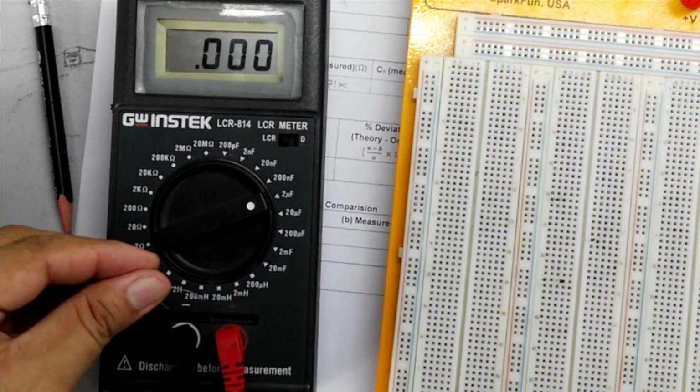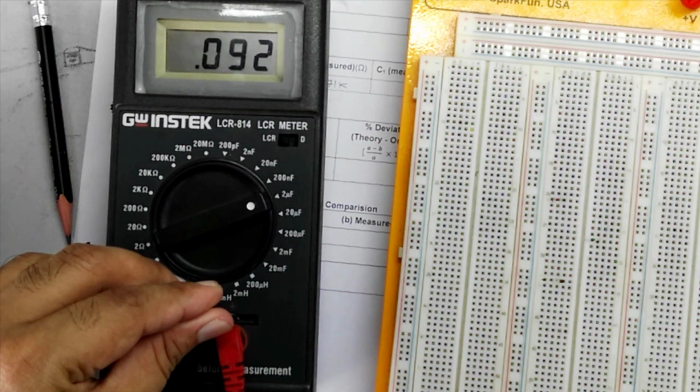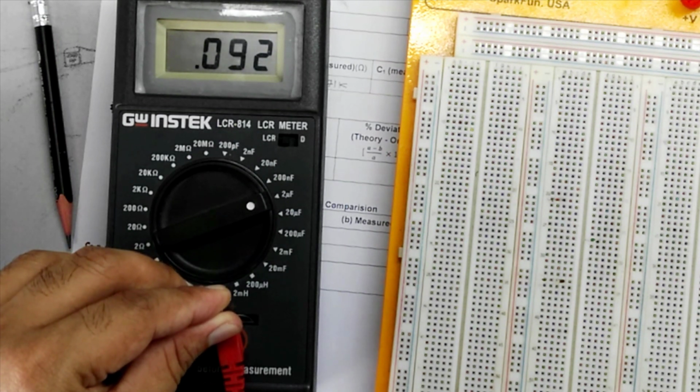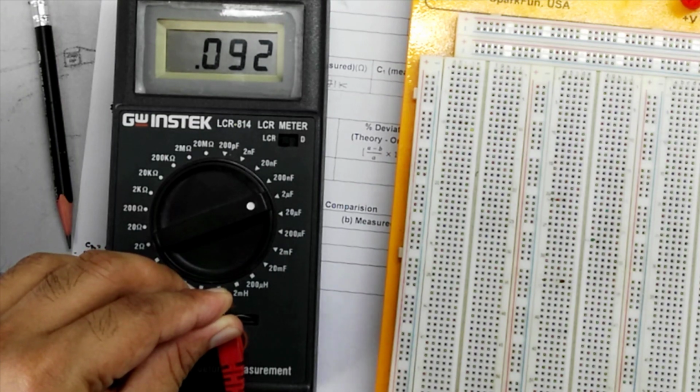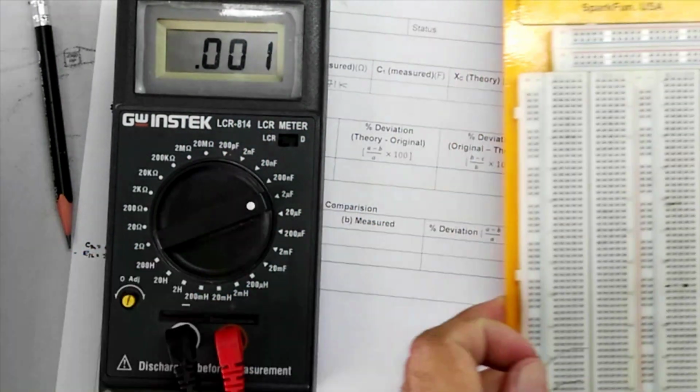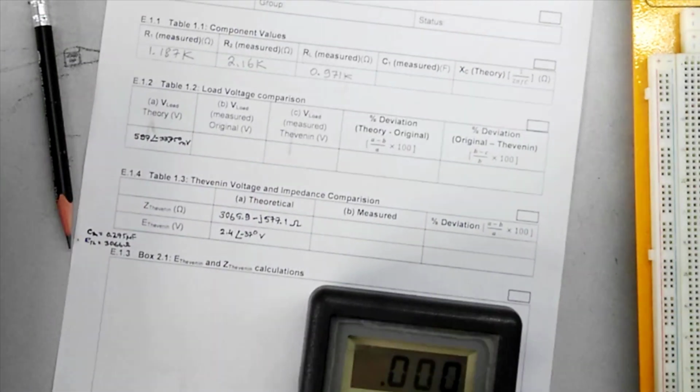Now we'll place the capacitor in this measurement node. We see that this is 0.092 microfarad. We'll record this value in our table.